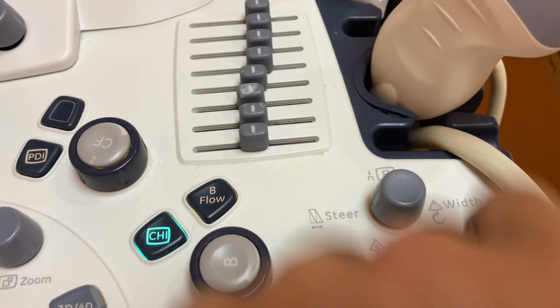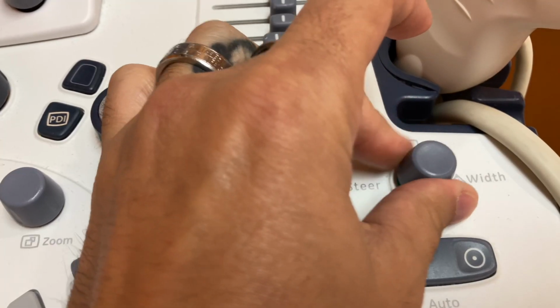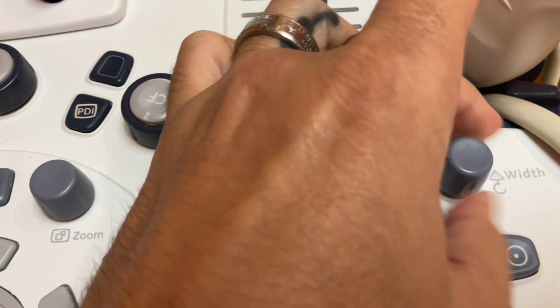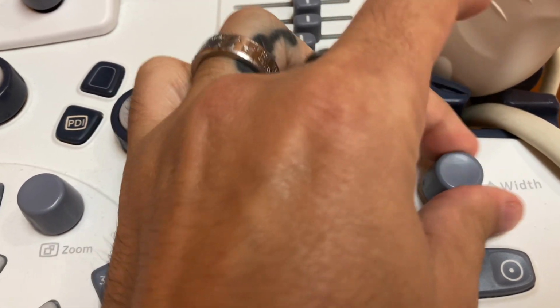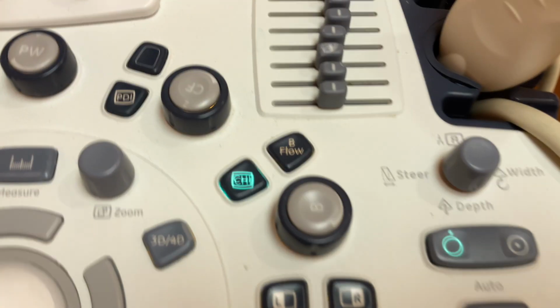You could also change the width here by turning. Turning this clockwise and counterclockwise will increase and decrease the width of your image. If you click on the image, it reverses. See where it says Logic 9 there? It reverses your image. All right. So there's that.